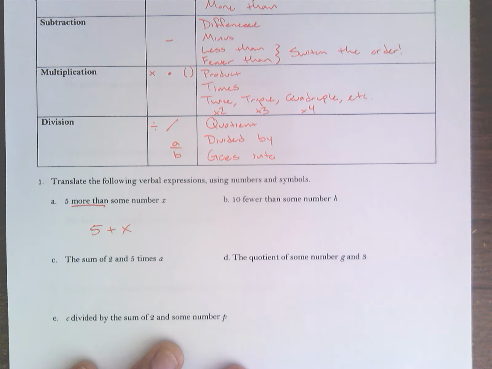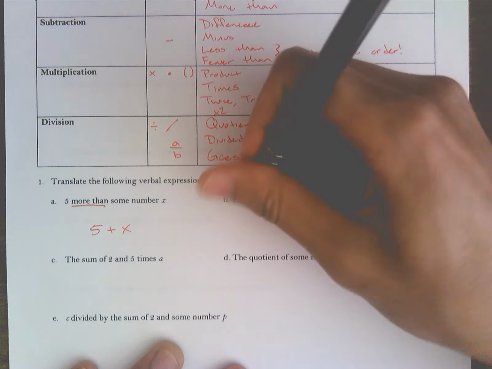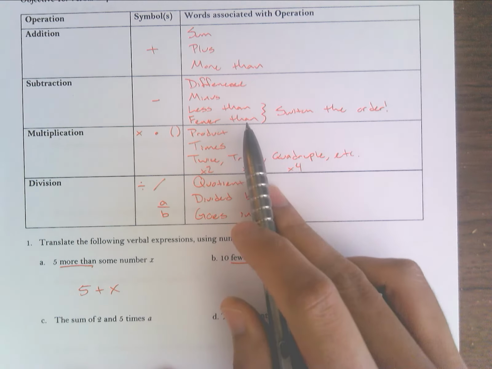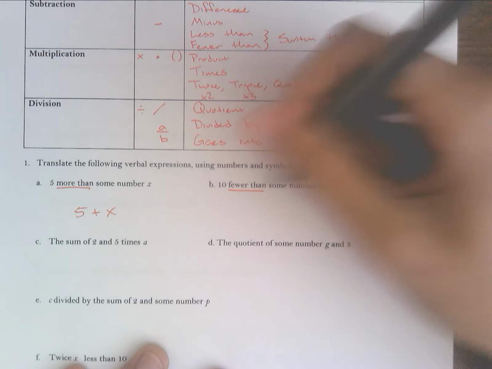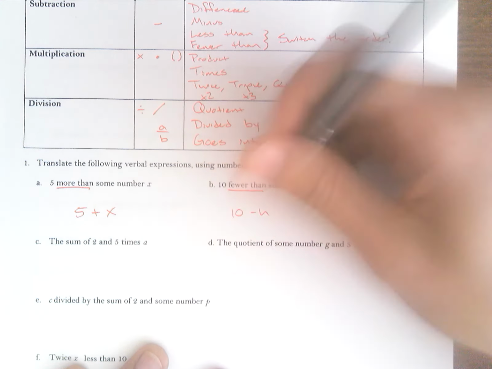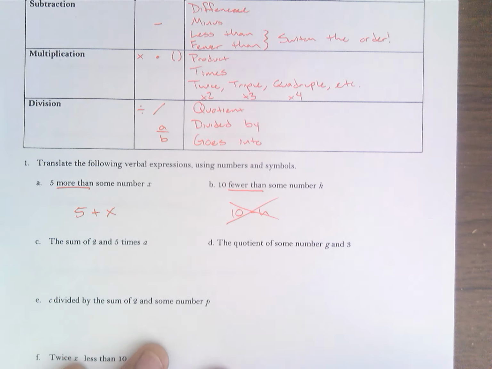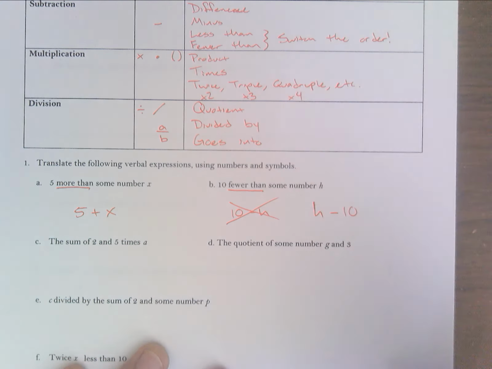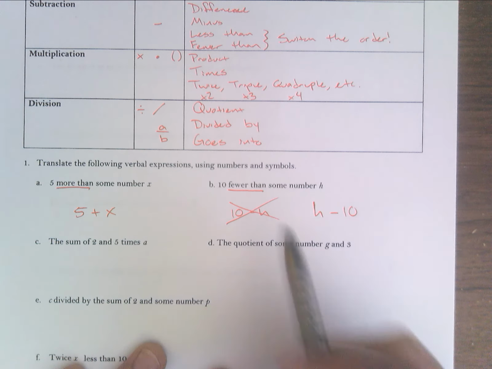Letter B, 10 fewer than some number h. I see fewer than. So when I see fewer than, I'm thinking subtraction. Now, a quick note, anytime you see less than or fewer than, we switch the order. So this is not to say that 10 minus h. We're switching the order. This is saying 10 fewer than h. So we're taking h and we're going 10 fewer than that. So really what we're looking at here is h minus 10. So that's what we mean by switching the order anytime you see less than or fewer than. So be careful anytime you see that.